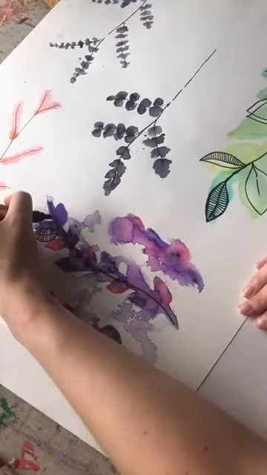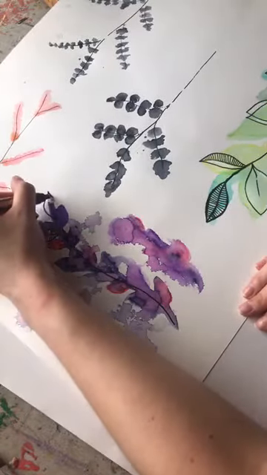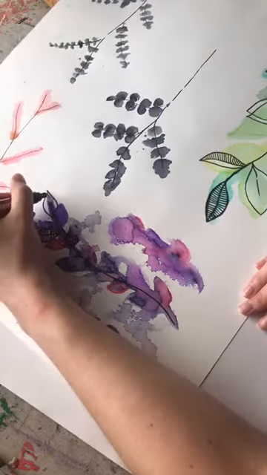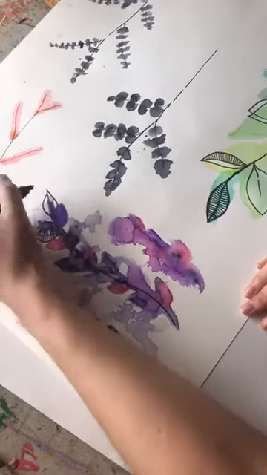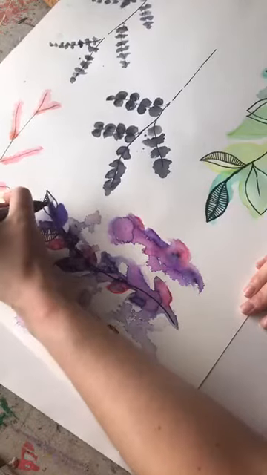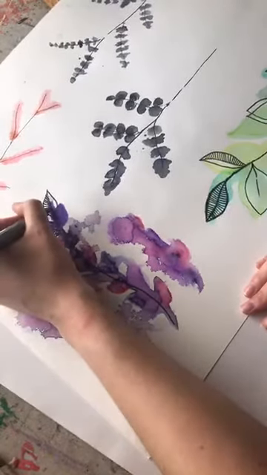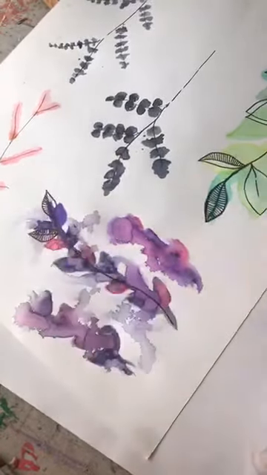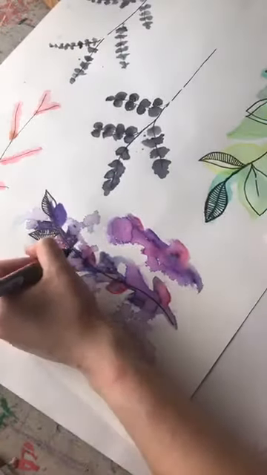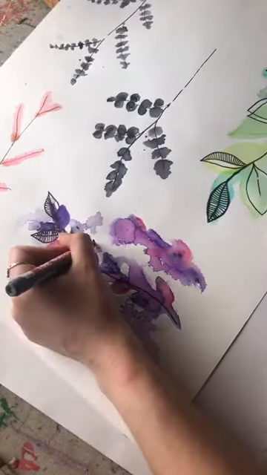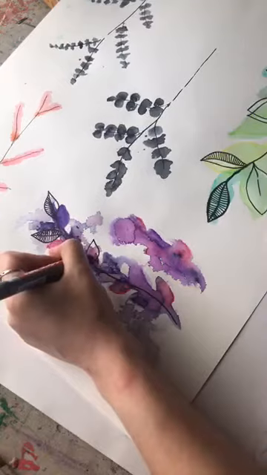If you don't mind letting the paint do its own thing and not kind of have a certain idea in mind of what you want it to look like, quite a nice thing to work with.